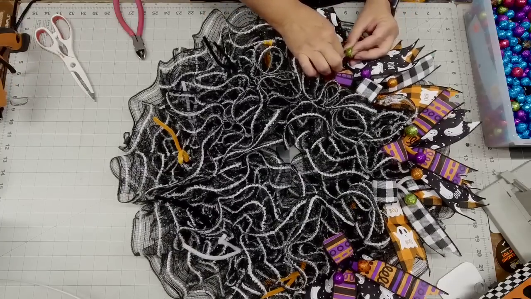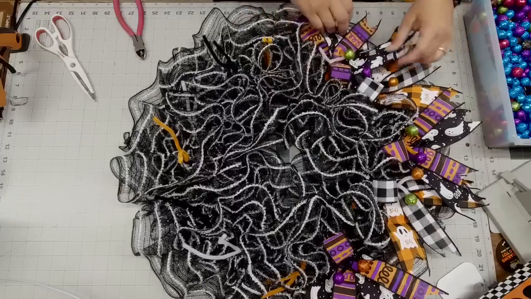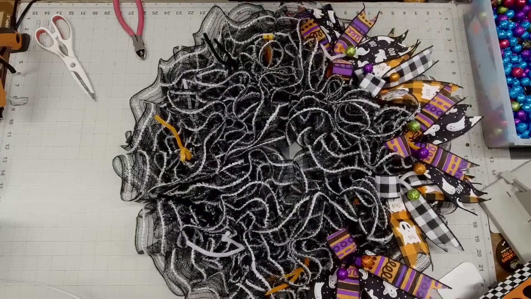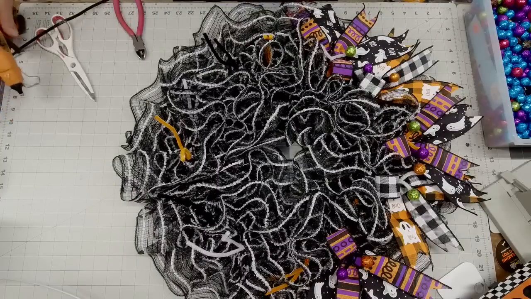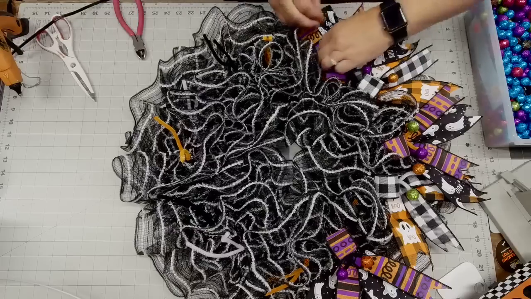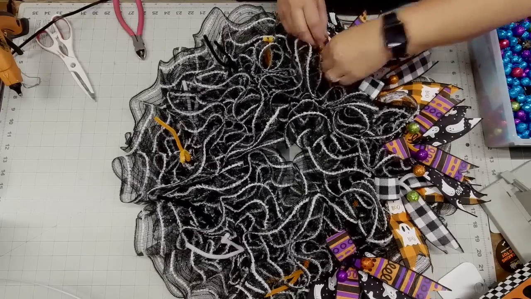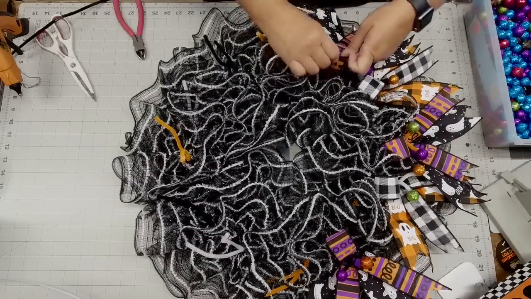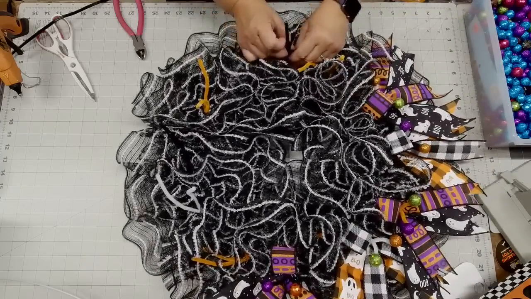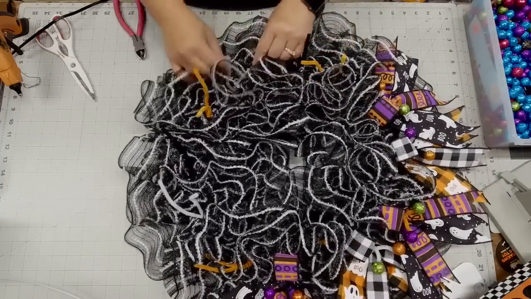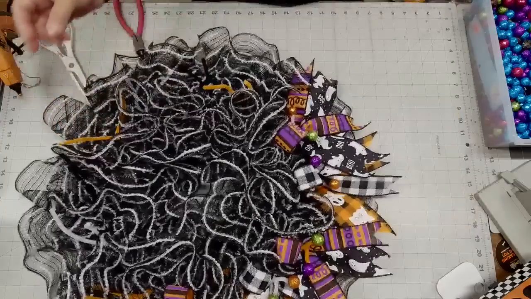So we're going to do our green and our orange. And so these are bringing in the other colors that are present on the sign. Sometimes I like to prep these and just be like, hey, they're little open arms. Fill them with ribbon.